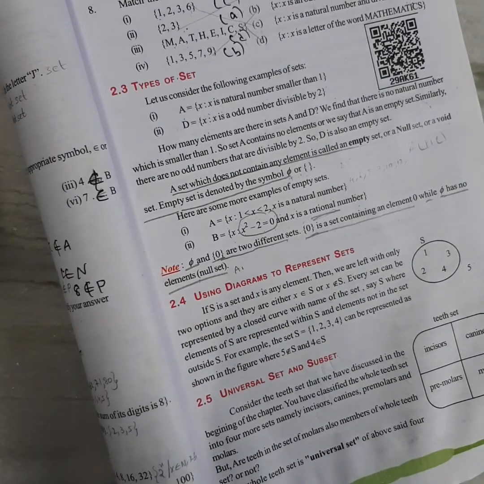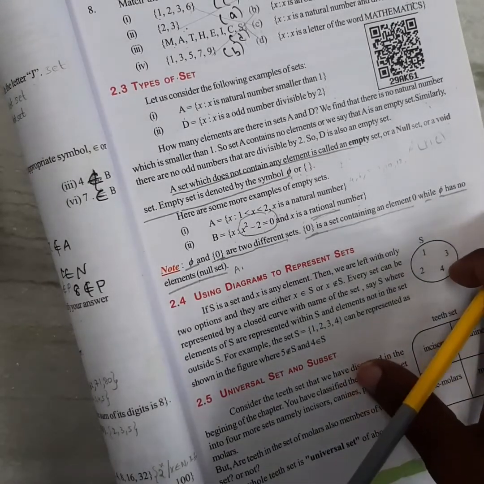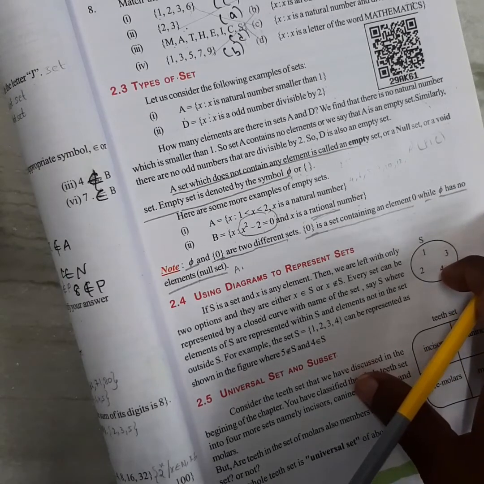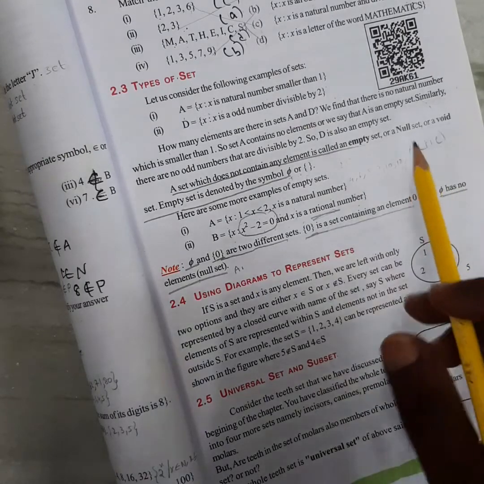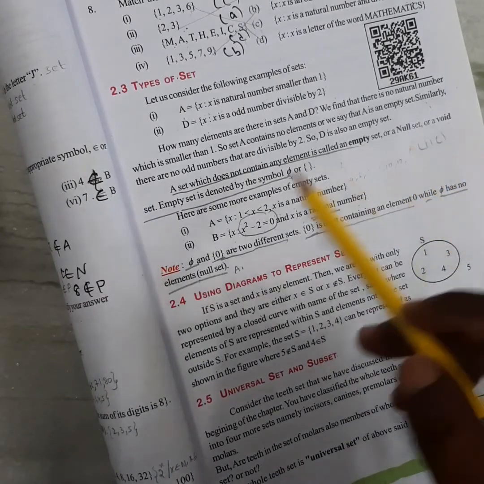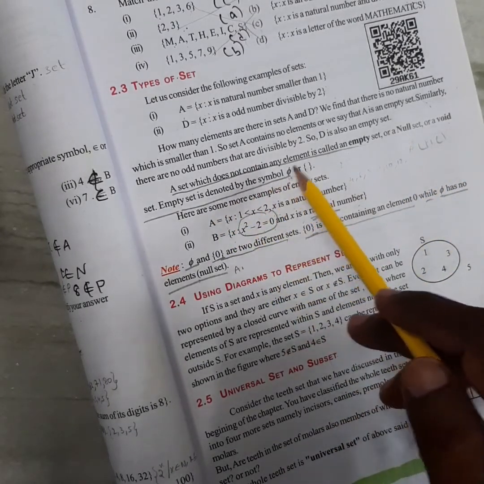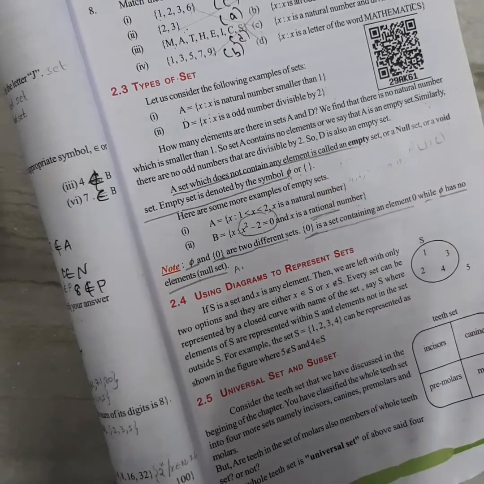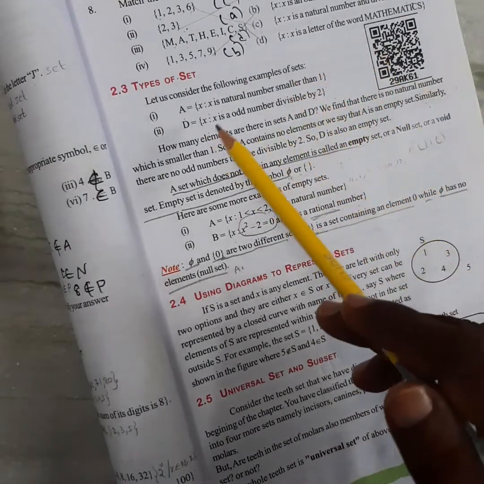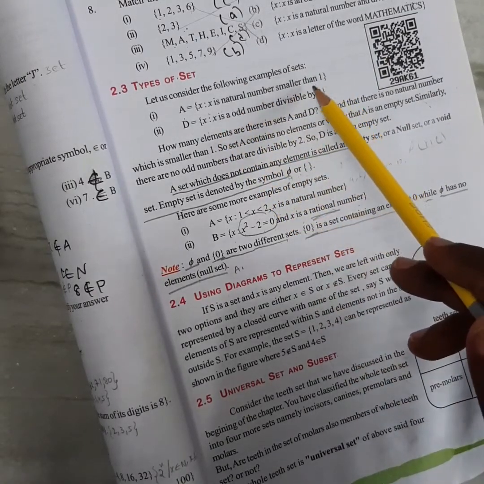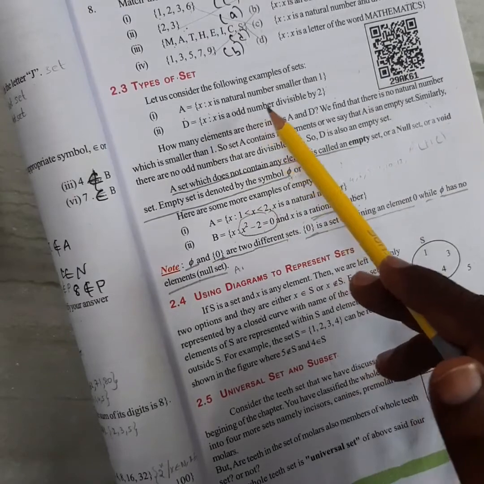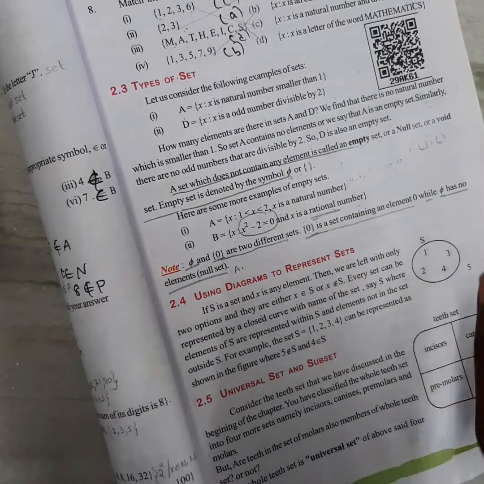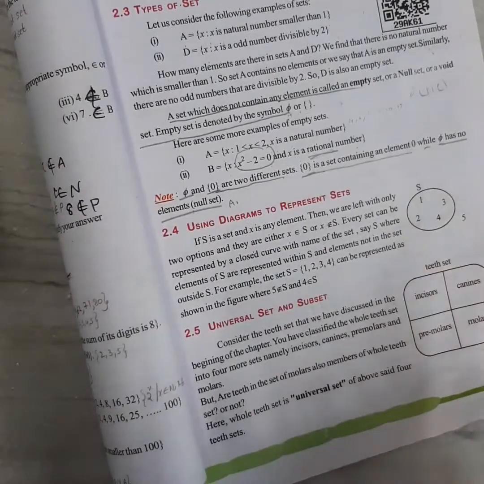So simply, children, if anybody asks you what an empty set is, a set which does not contain any element is called an empty set or null set or void set. Empty set is denoted by the symbol phi or simply braces. Examples of empty set: A is equal to {x such that x is a natural number smaller than 1}, D is equal to {x such that x is an odd natural number divisible by 2}. Anything you can write. So this is an empty set. Next children, I am going to discuss some sets which are most important.